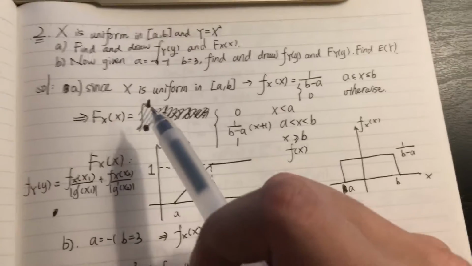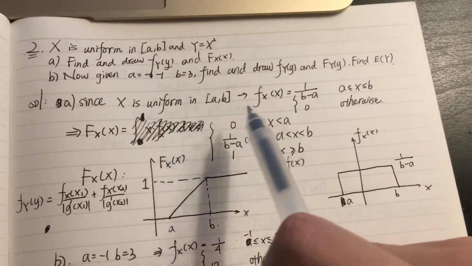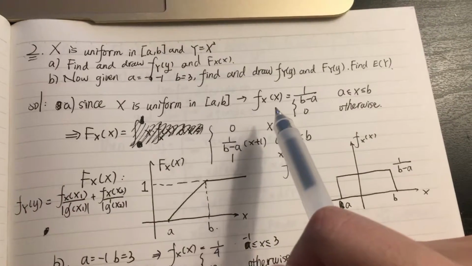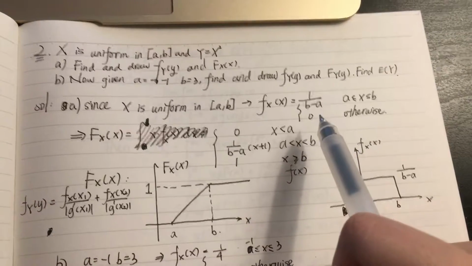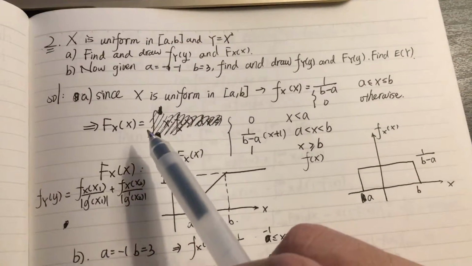So for the first question, since X is uniform in the range a to b, we can easily get the density function of X: f of x is equal to 1 over b minus a when x is between a and b, and it's 0 otherwise.